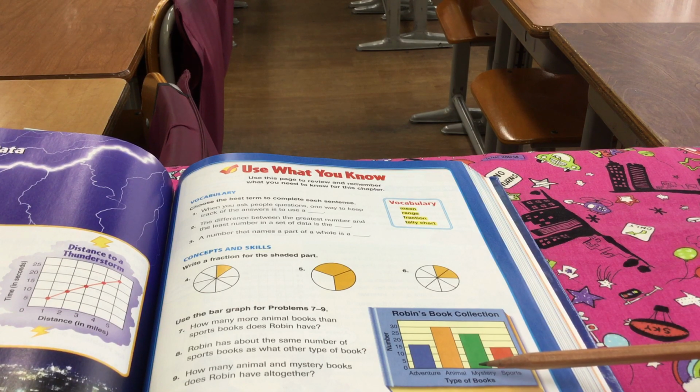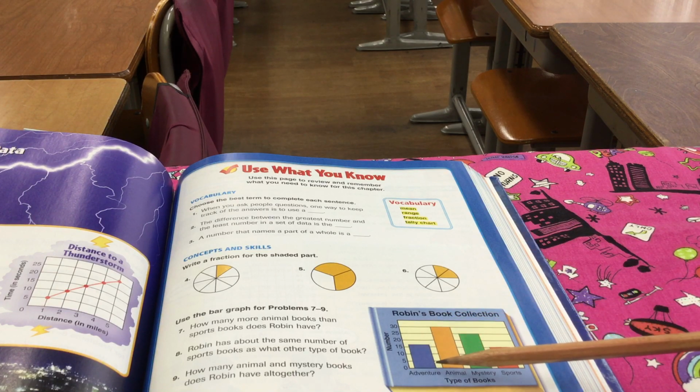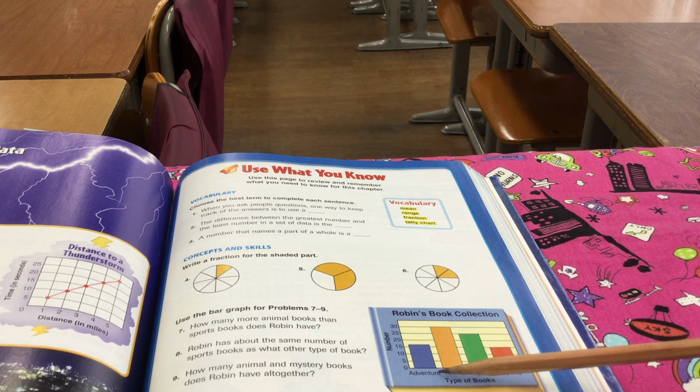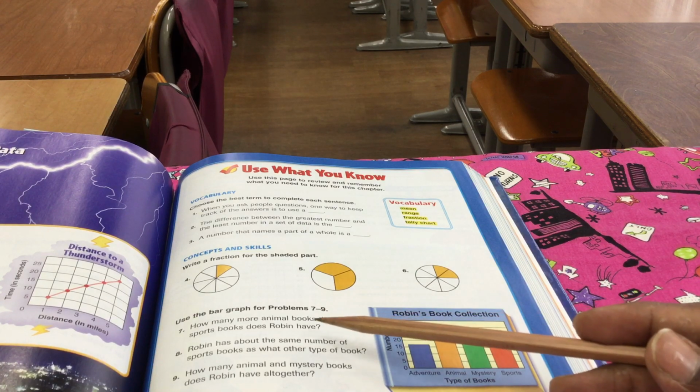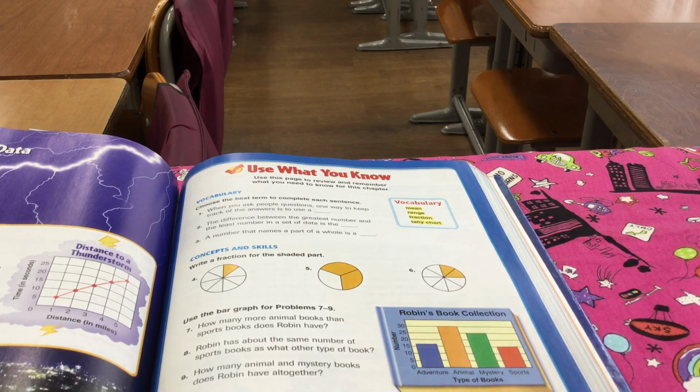On our y-axis, we have the type of books Robin likes. Okay? So, let's look at the type of books. Adventure, animal, mystery, sports. Okay, so we're going to look at questions 7, 8, and 9.